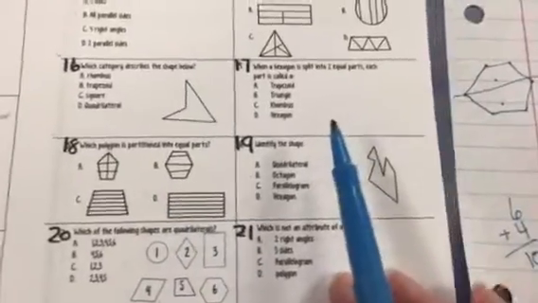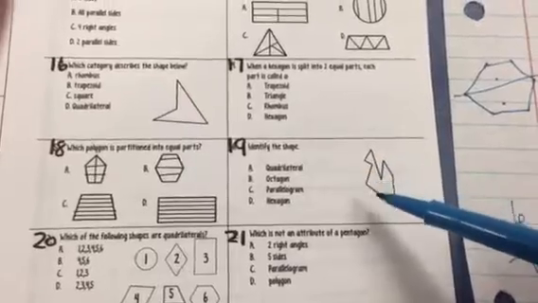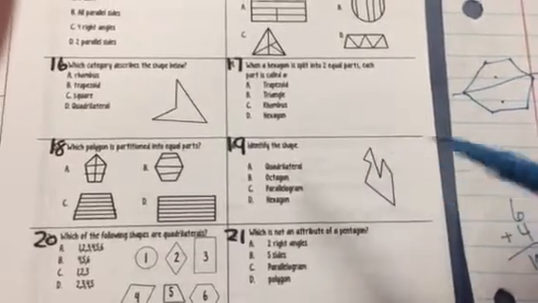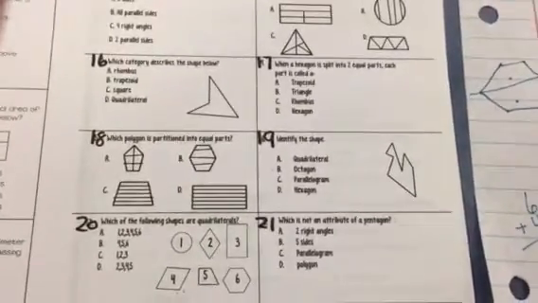You can do 18 equal parts. Identify the shape for 19. So count your sides again. 1, 2, 3, 4, 5, 6, 7, 8 sides. What do we call an 8-sided polygon? Even if it's irregular like this, an 8-sided polygon is an octagon. Octa means 8. Good.